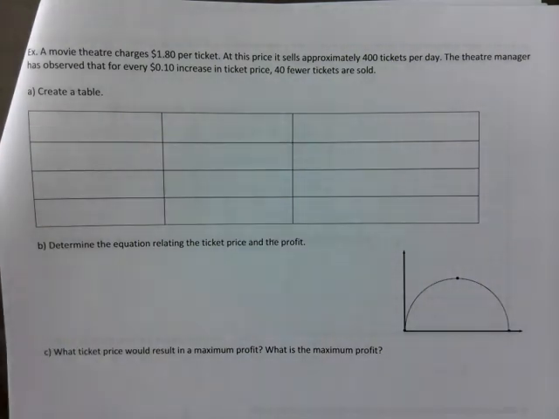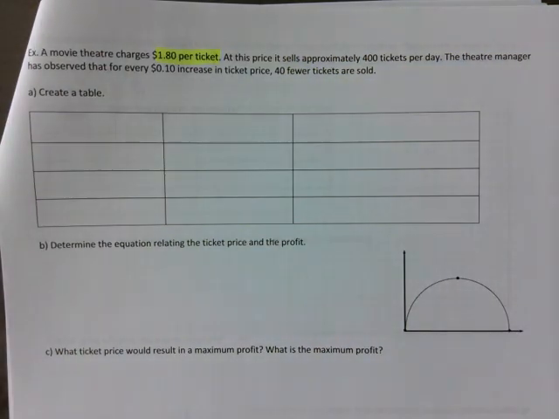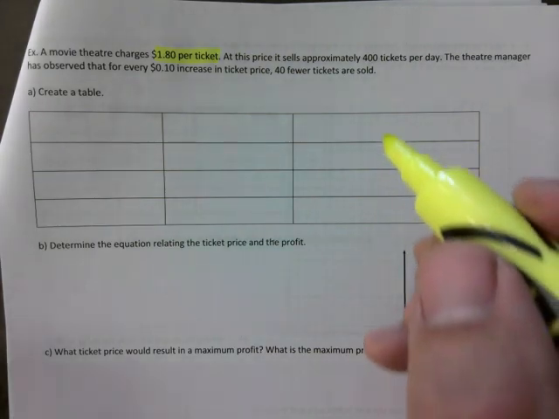A movie theater charges $1.80 per ticket. Lucky, right? It doesn't happen anymore. When I grew up, there was the $2 Tuesdays. Is that still a thing? The cheapies? Still thing? Interesting. Inflation isn't affecting that much, I guess.